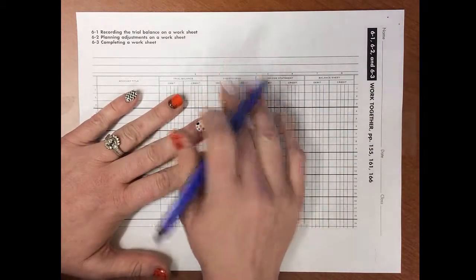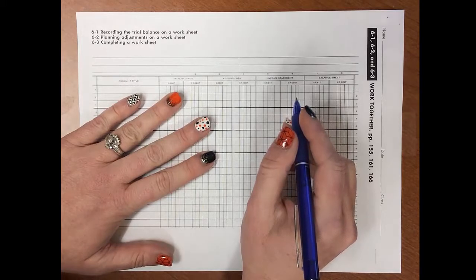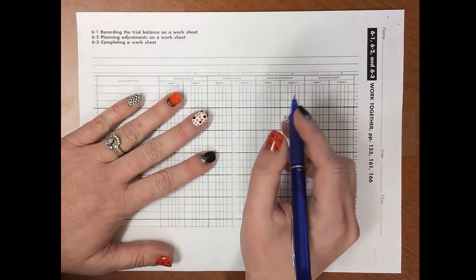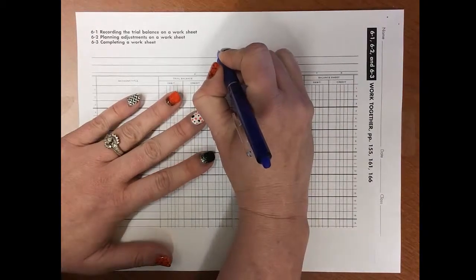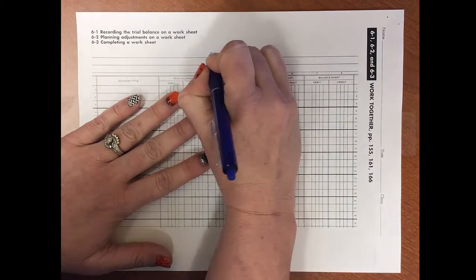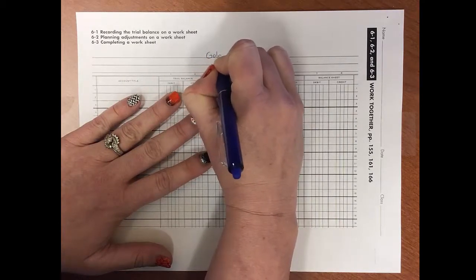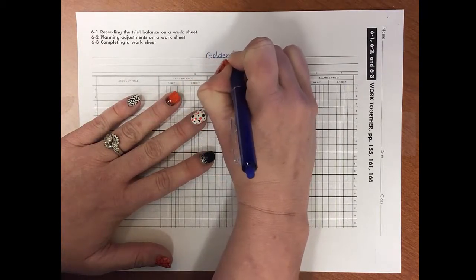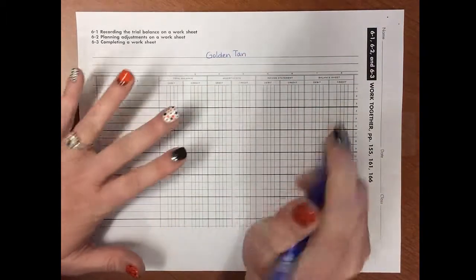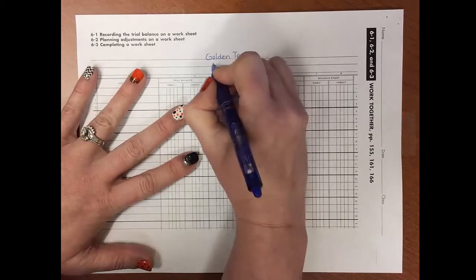We start out by doing the heading. So we put in the name of our company, which is Gold and Tan. Then we put the name of the report that we're doing, and this is a worksheet.